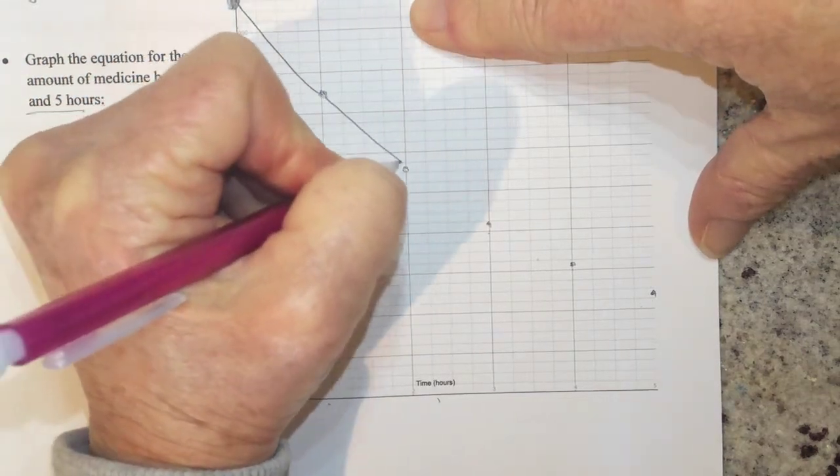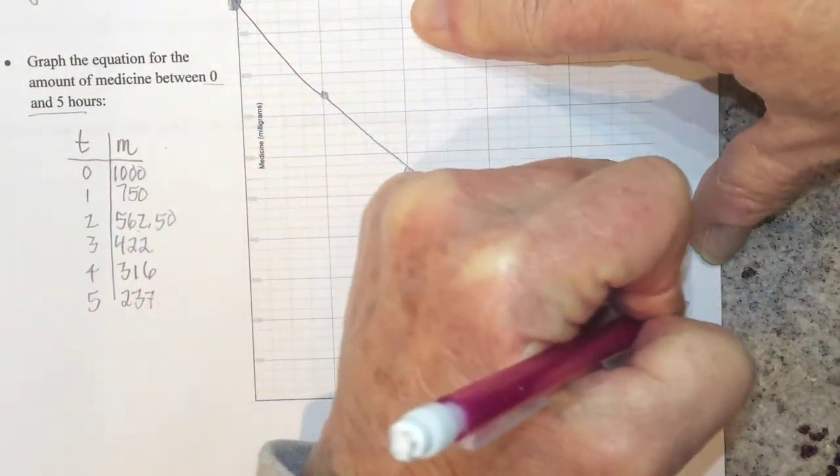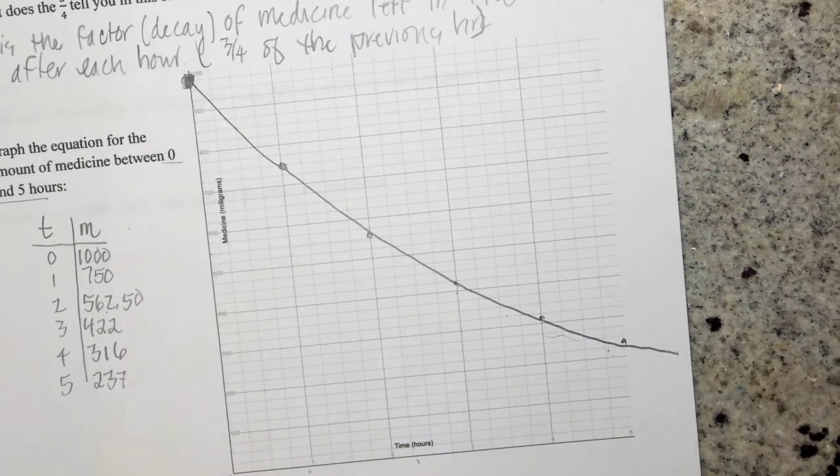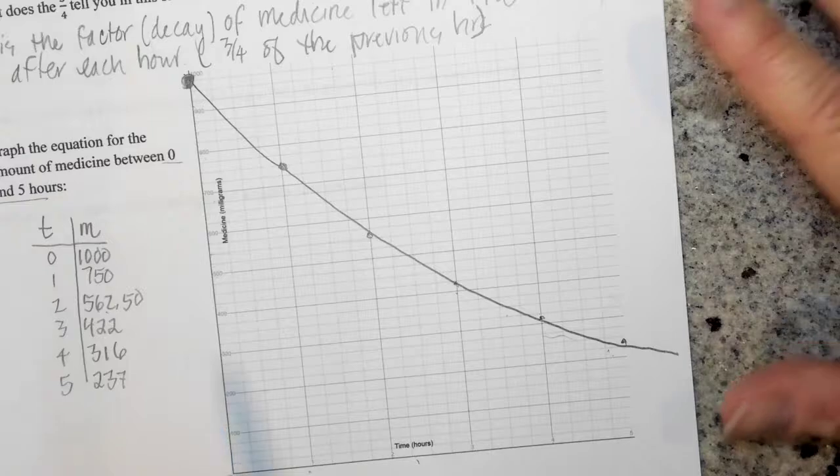Again, if I'm graphing, please always connect. You could see that it's curved. I didn't do a perfect job there, but I did a relatively good job. So again, we know that it is not a straight line. How do I know that?